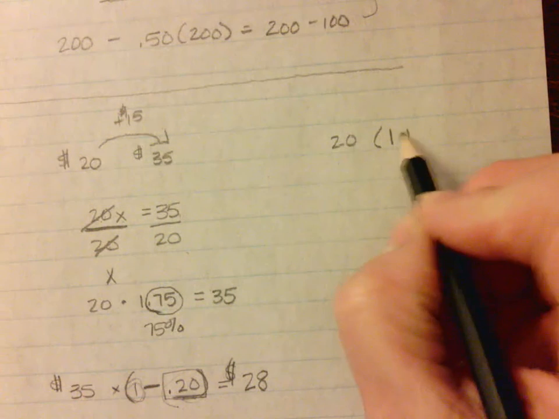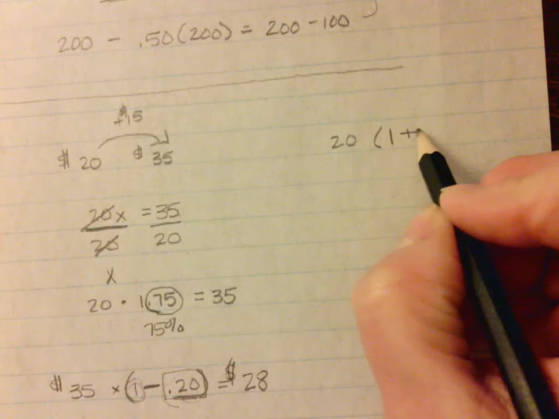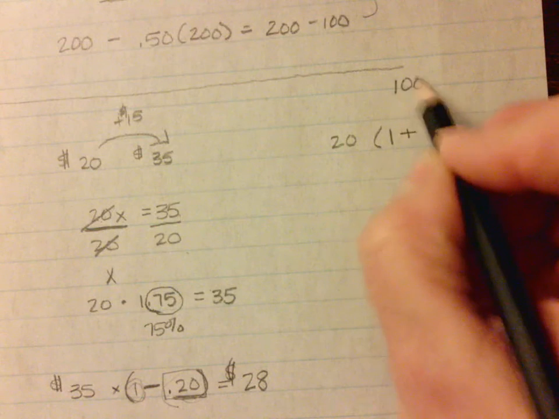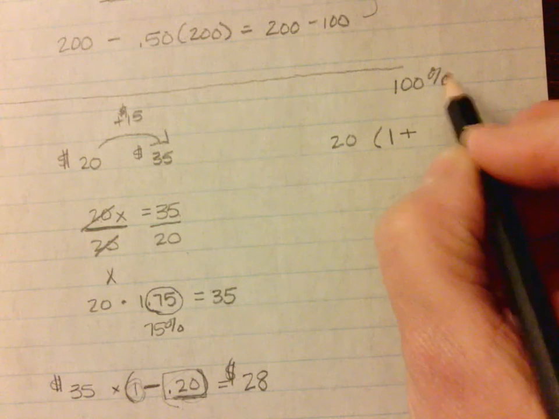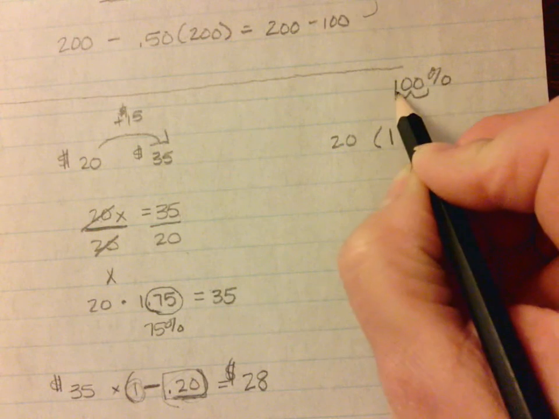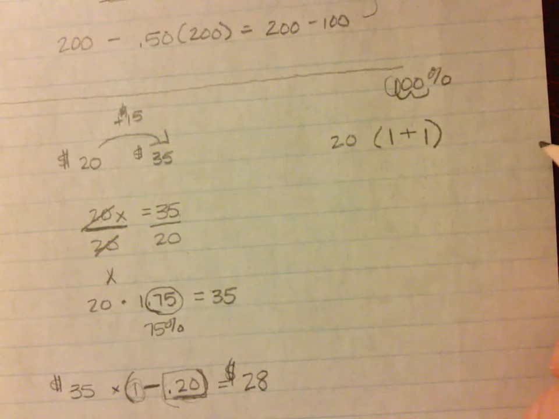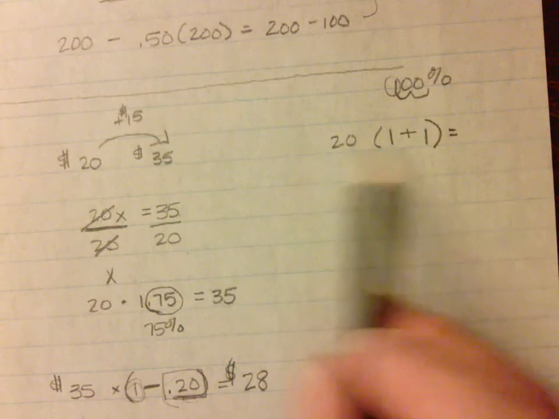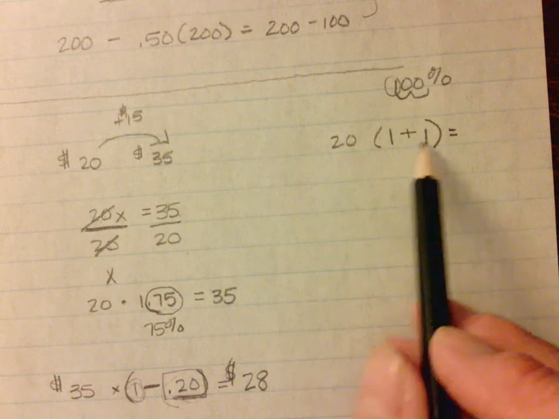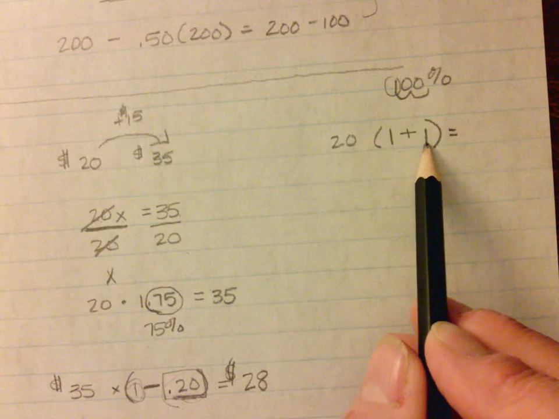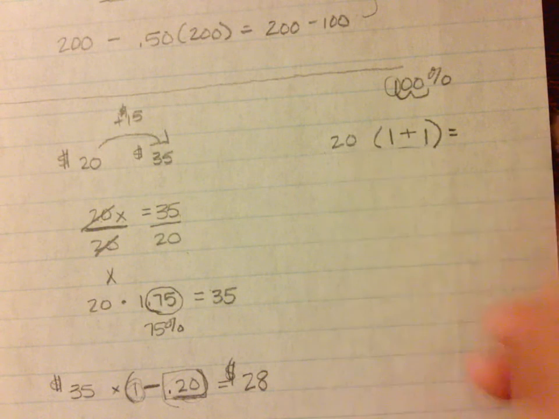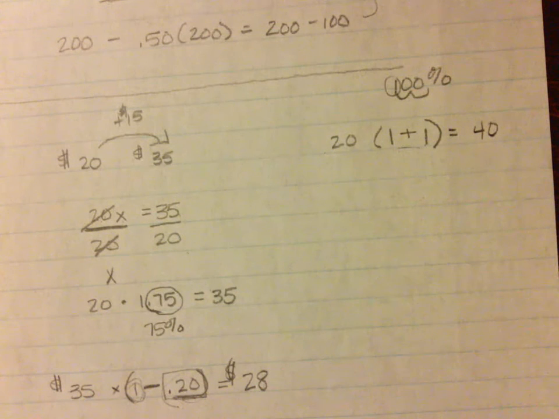And if we add 100%, we move our decimal place and we just get 1. So by marking up by 100%, we have to multiply by 2 to get that 100%.